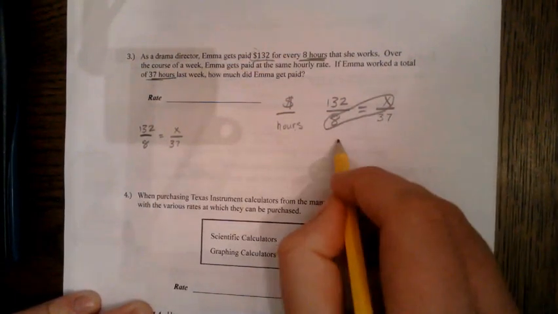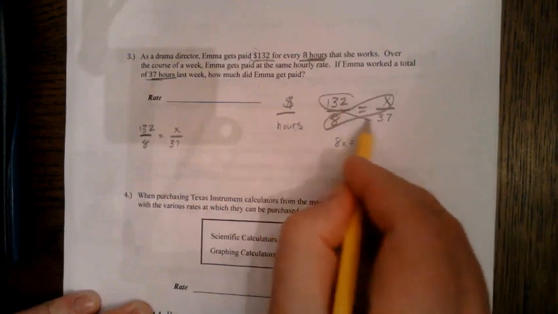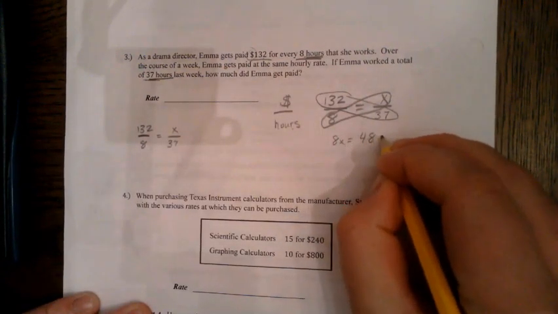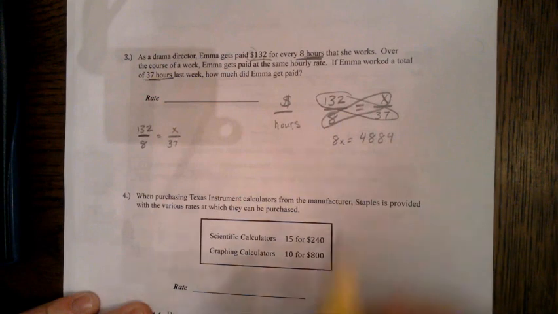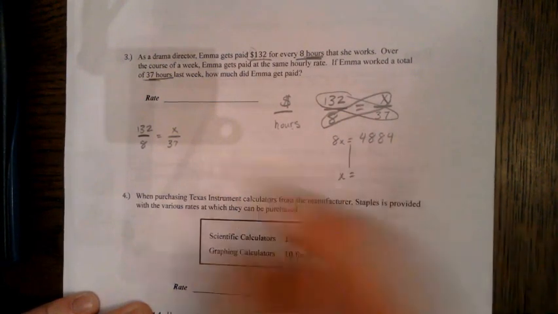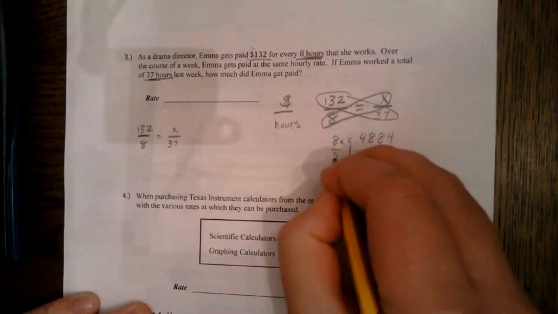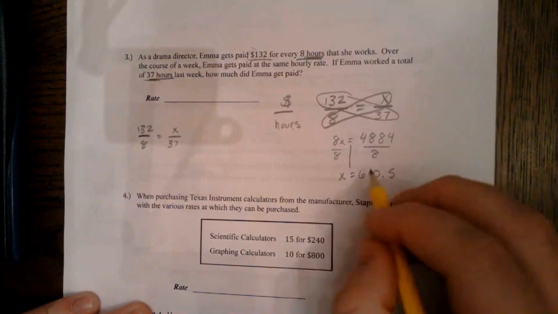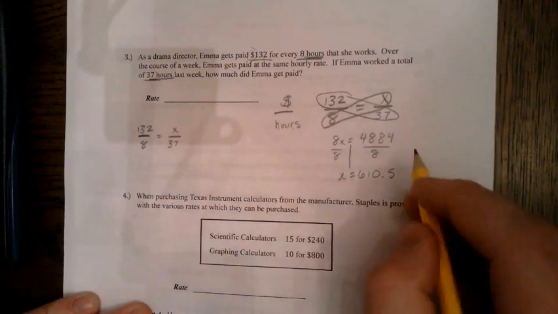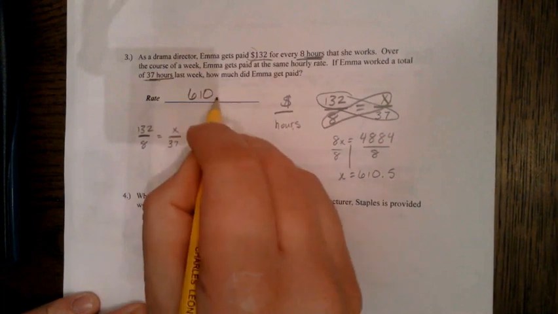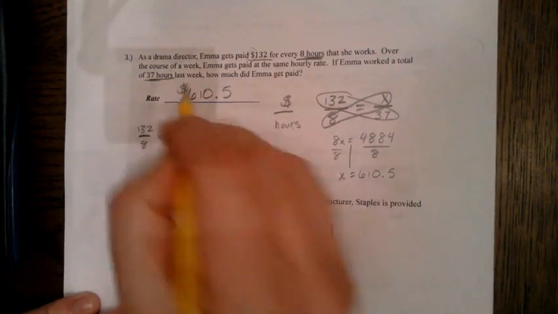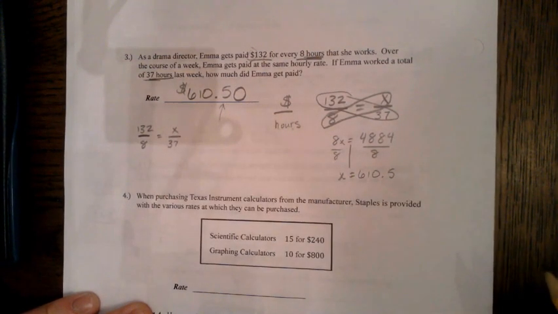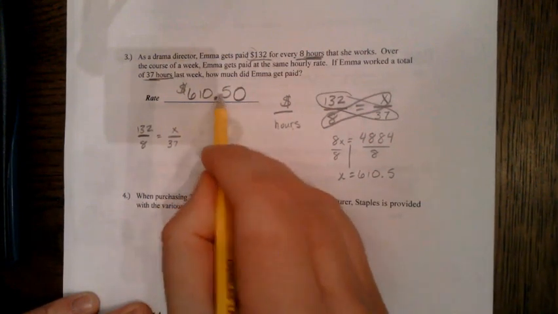So cross multiplying. 8 times x is 8x. 132 times 37 is 4,884. We want to get our x alone. So we're going to divide by 8 on both sides. And I get 610.5. That missing one was money. So this is $610.5. Now, we never talk about 0.5 when we're doing money, so that should be 50 because we're talking about money. It should be $610.50.